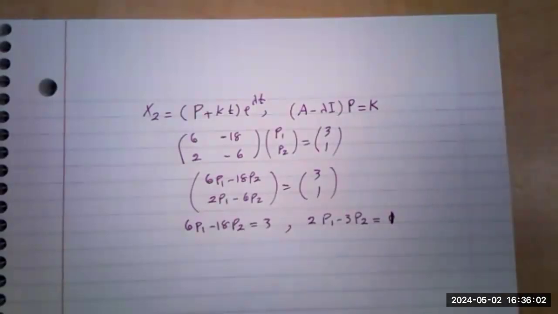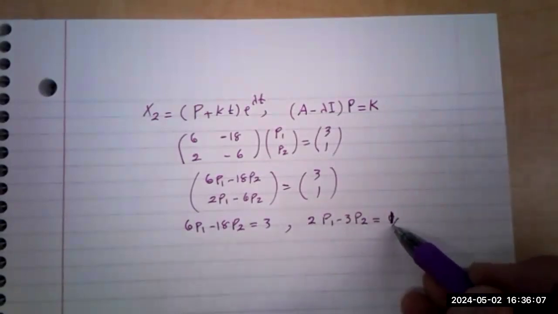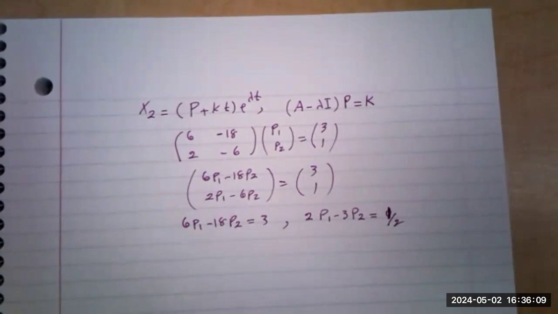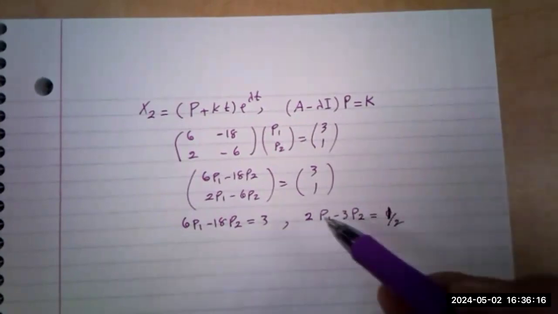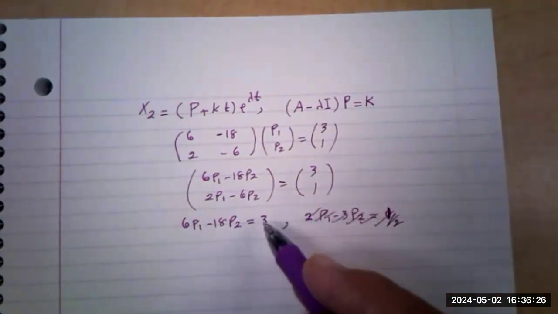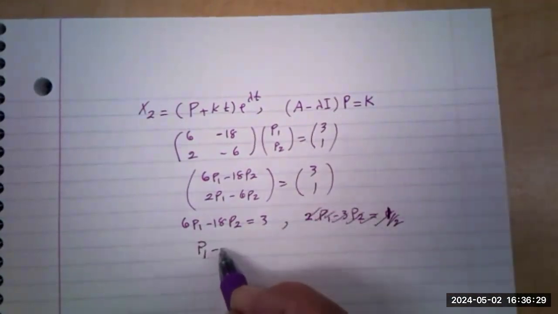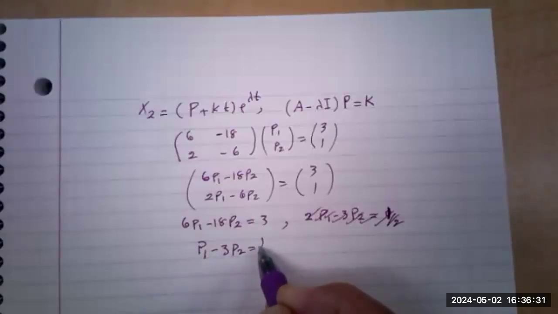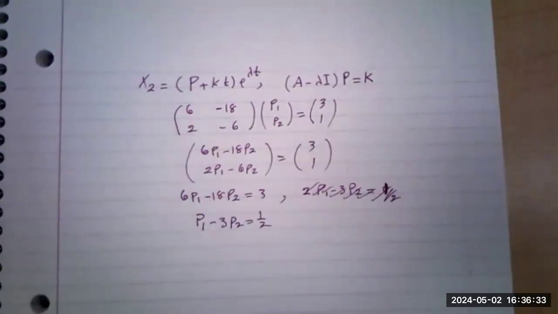Sorry, I divided by 6. I divide by 6, so that gives me p1 minus 3p2 equal to the 1/2. Okay, that would be easier to write down.